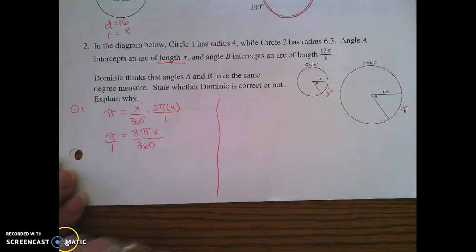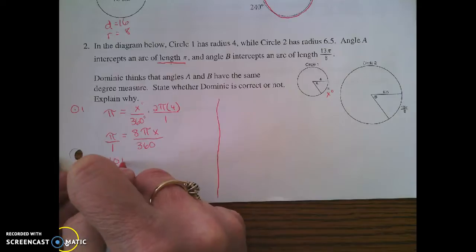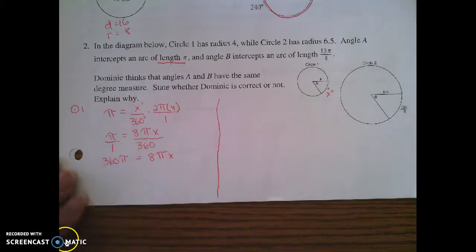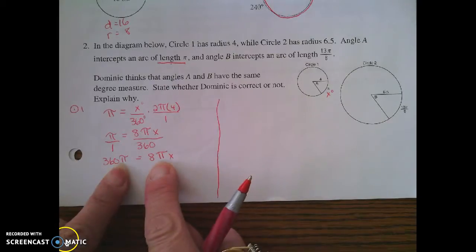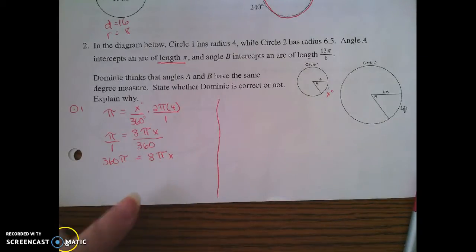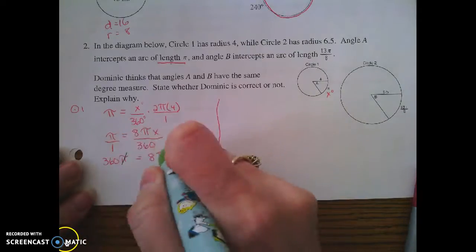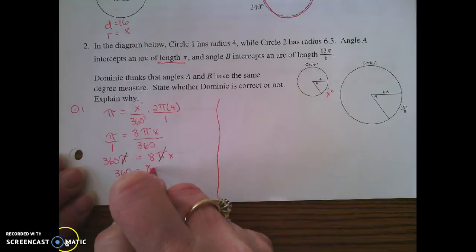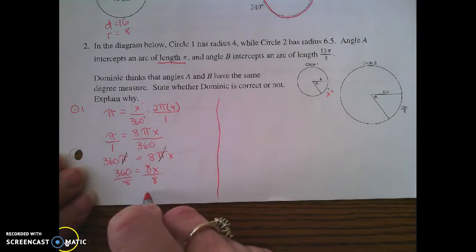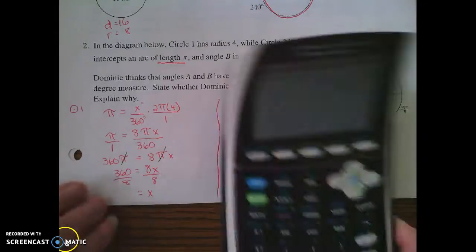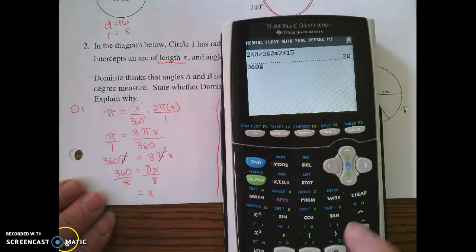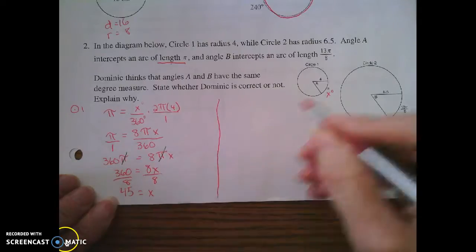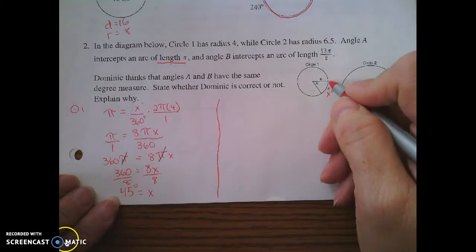You can cross multiply. So I'm going to have 360 times pi equals 8 times pi times x times 1. Now, do you notice pi is on both sides of the equal sign? I can divide pi out. It's going to cancel out. So now I'm down to 360 equals 8x. Divide both sides by 8. 360 divided by 8 gives you 45. Now, 45 is the degrees of the arc.